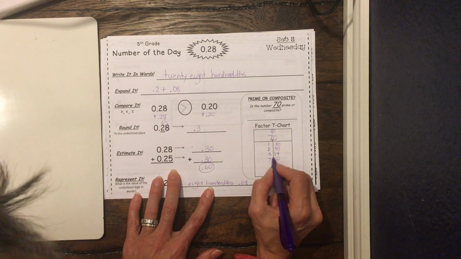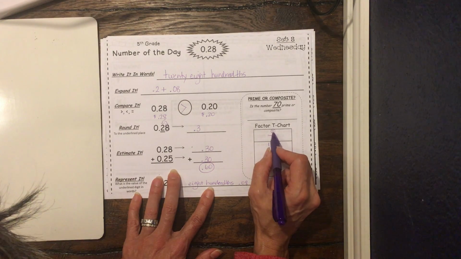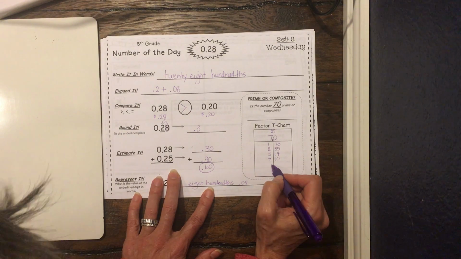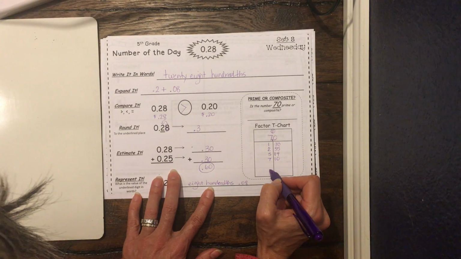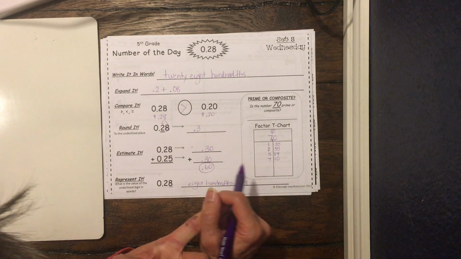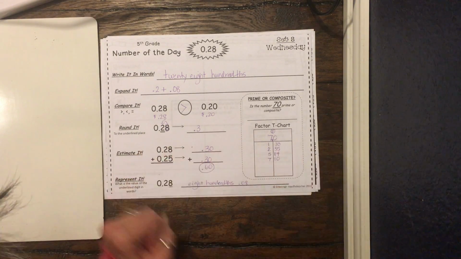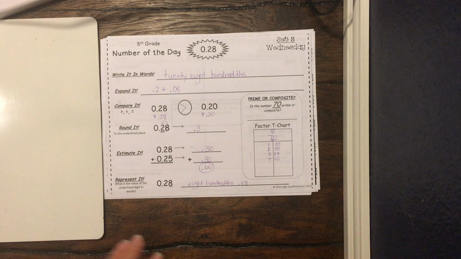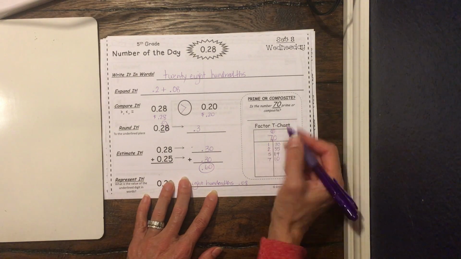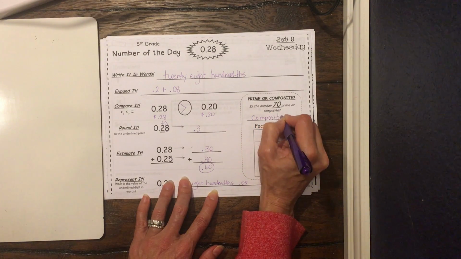We know we don't have an 8 because we don't have a 4. We know we don't have a 9 because this number is a 7 and 3 and 9 don't go into 7. Our next number would be 8. Well, we know 8's not going to go into 70 because 8 goes into 72. And our next number would be a 10. We already have our 10, so we're done. So is our number prime or composite? Well, we know it's composite because it has more than 2 factors. And we are done.